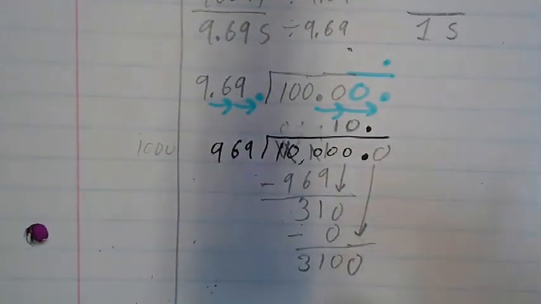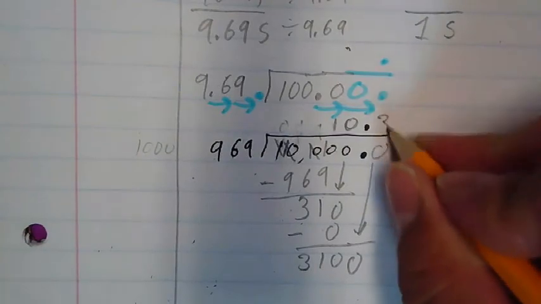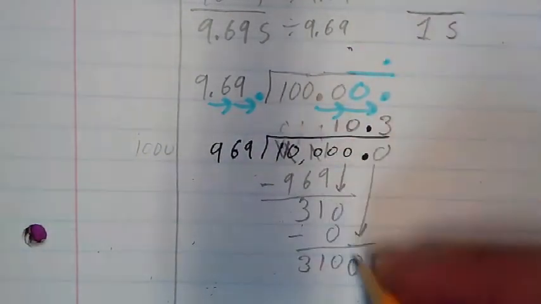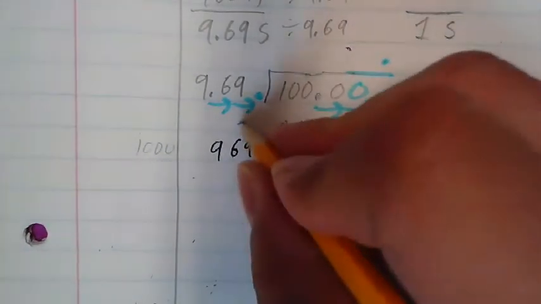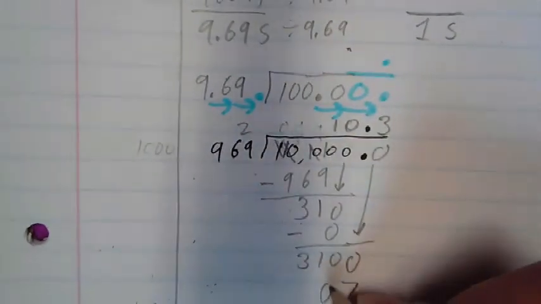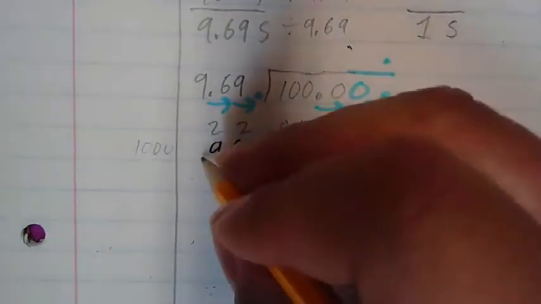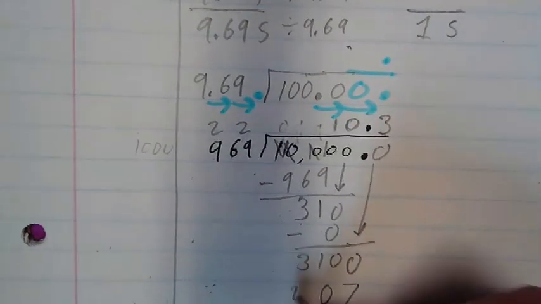I have 3,000 here, more or less. I can make groups of 3 out of that. And let's do the math again. 3 times 9 is 27. 3 times 6 is 18, plus 2 is 20. Here are the 2. 3 times 9 is 27, plus 2 is 29.